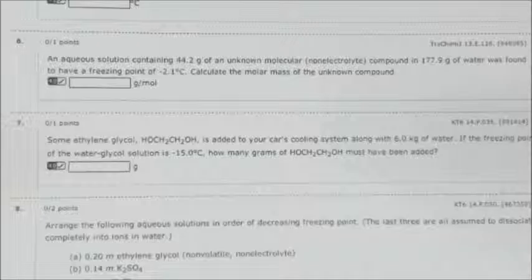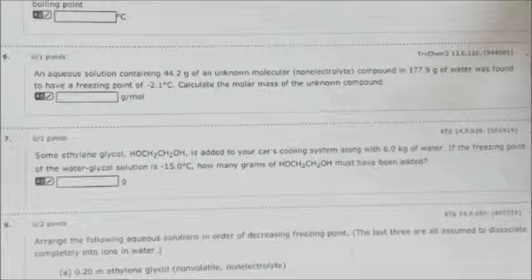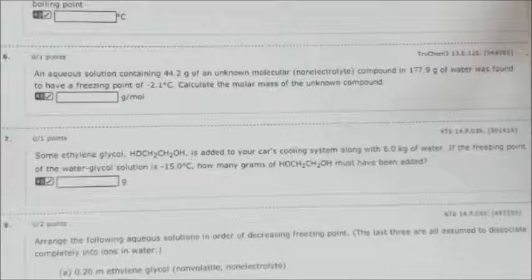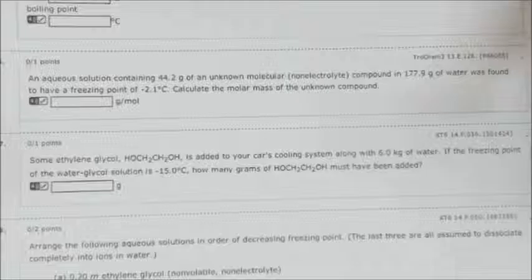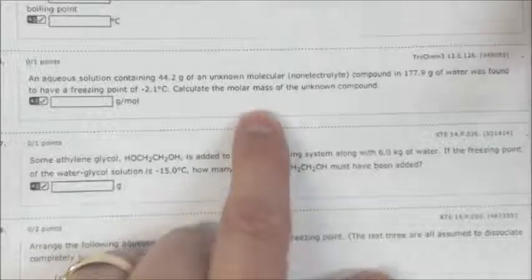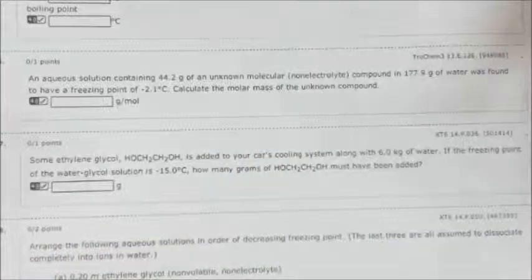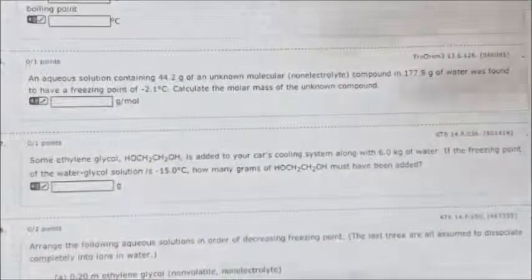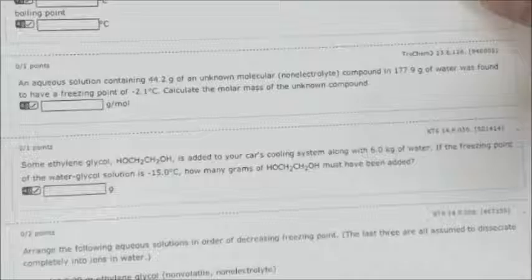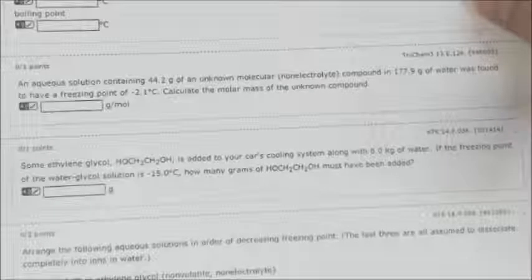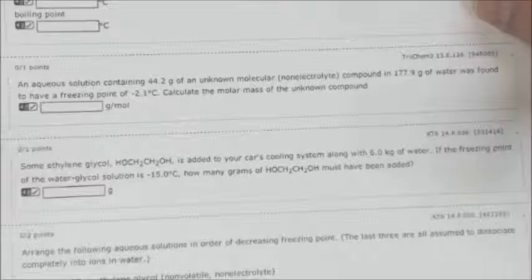Number 6 and 7 are similar to each other. An aqueous solution containing 44.2 grams of an unknown molecular compound in 177.9 grams of water was found to have a freezing point of negative 2.1. Calculate the molar mass. Now, typically we find the molar mass from the periodic table because we know the substance. This is kind of in reverse.